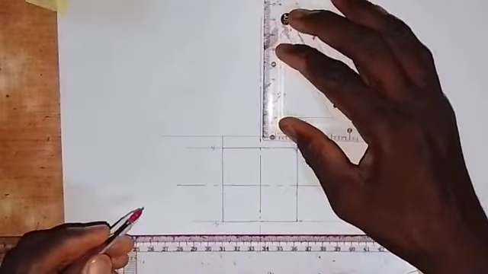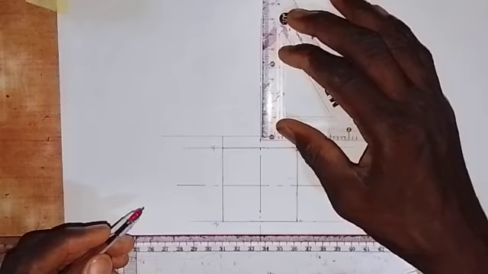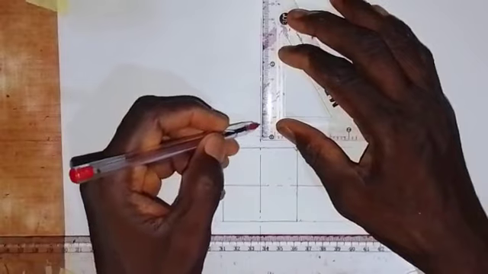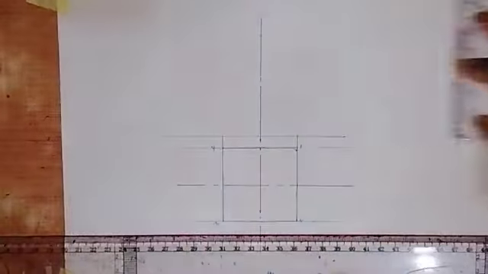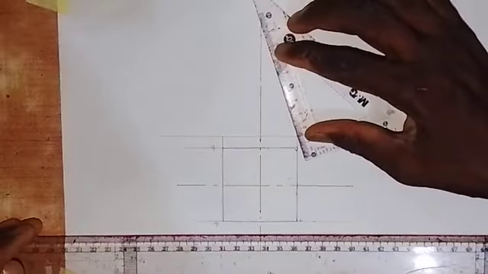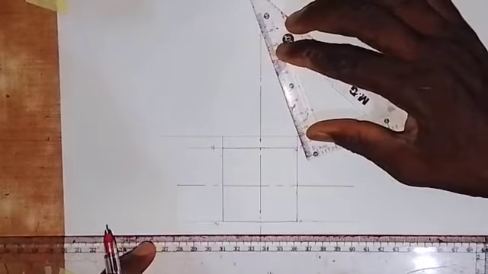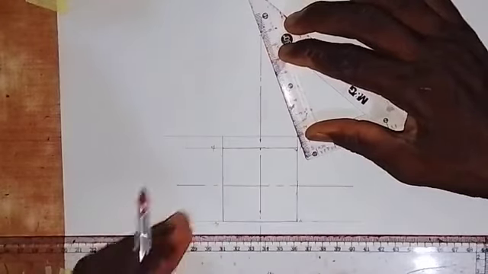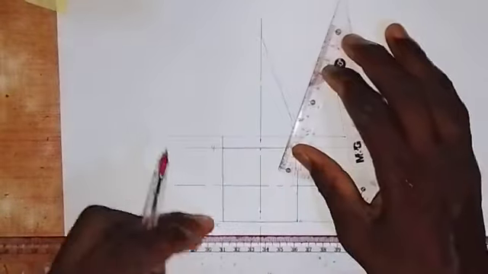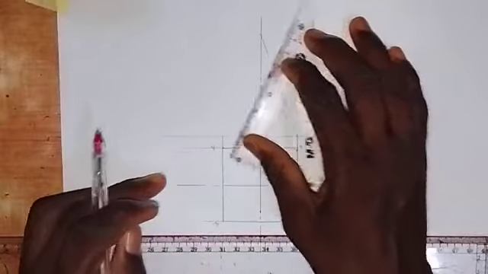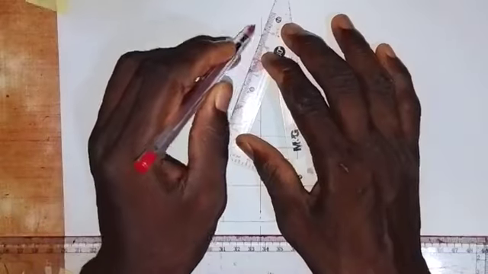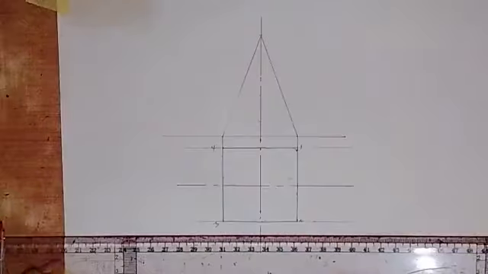Then we take a measurement of 70 millimeters here. Okay, so this is 70 millimeters. So let's take 10 from here up, okay, because we are going to use it. So then we are going to connect this point, which is for 1 and 2. So we connect them together with the apex of the pyramid. So it goes like this. And then we also connect this point, which is for 3 and 4. So we connect it to the apex of the pyramid. So we connect it like this. Okay, so we have this now.